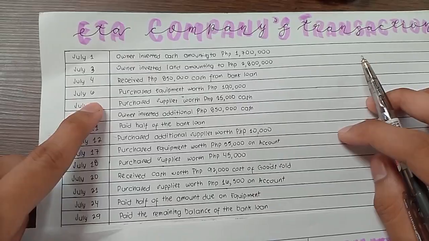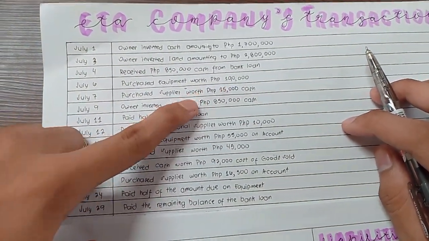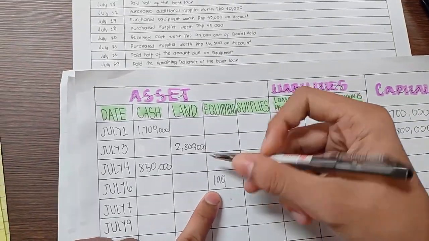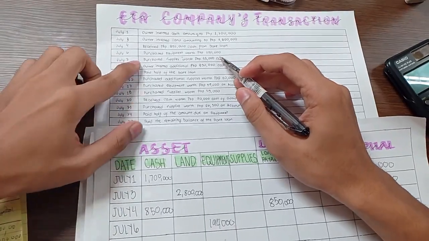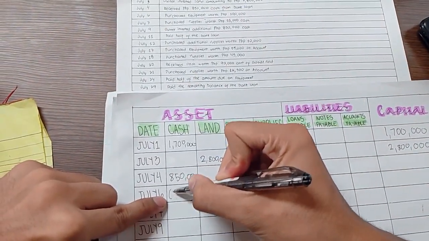Here in July 6, the company purchased equipment worth 190,000. So we put 190,000 in the asset equipment, since they purchased equipment. And since they purchased equipment, the cash decreases. Since the cash decreased, we use a minus, minus 190,000.